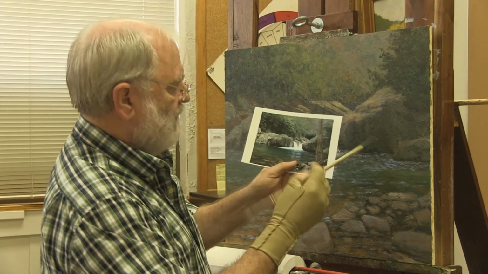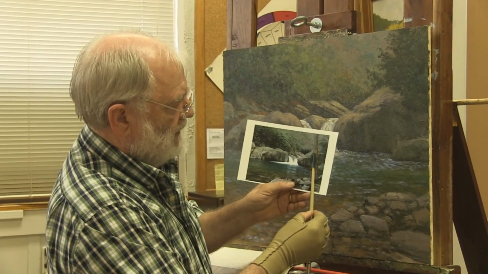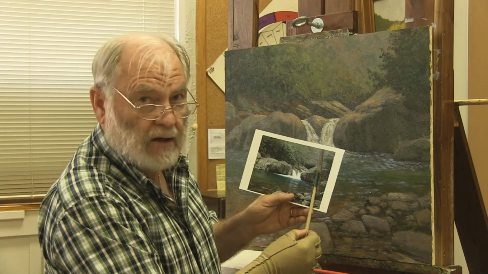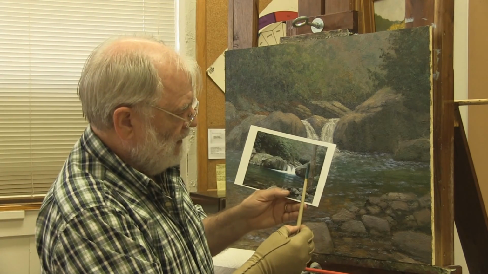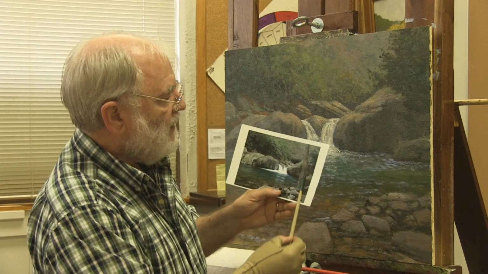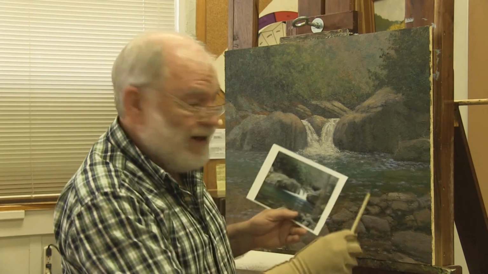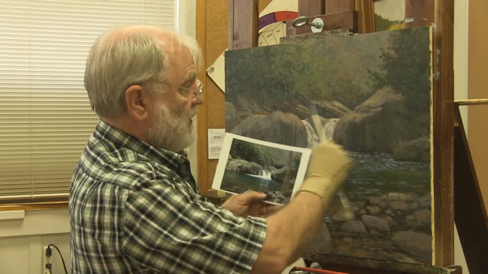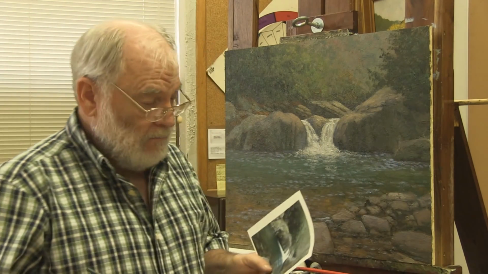Now, as I look at the value of the color, value being the range of lightness and darkness of a color, the value of this tree is not really all that foreign from the value of many of these colors that we have in the environment.